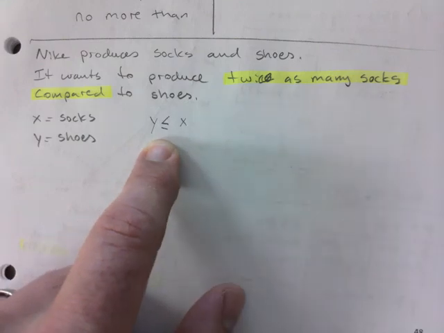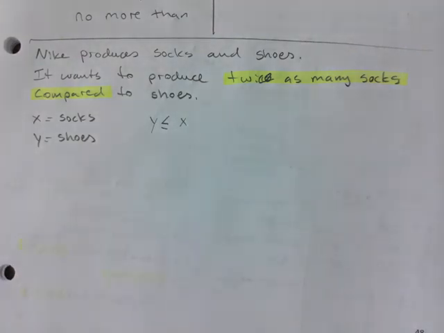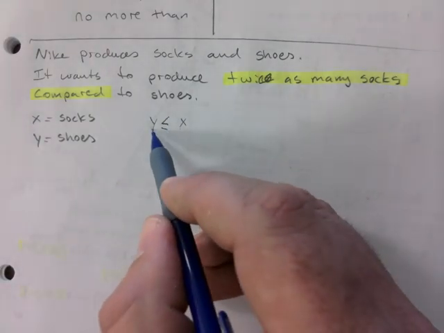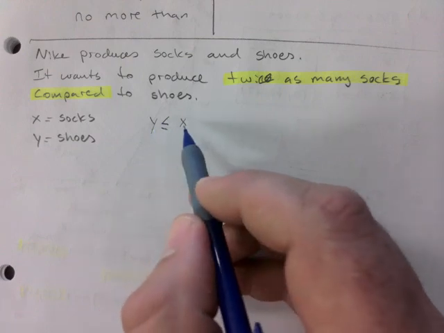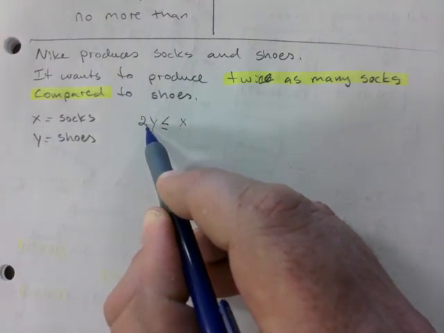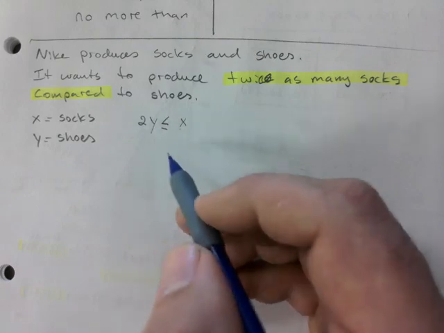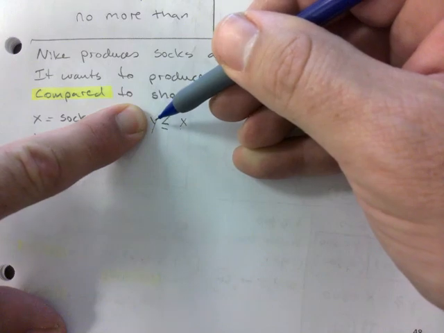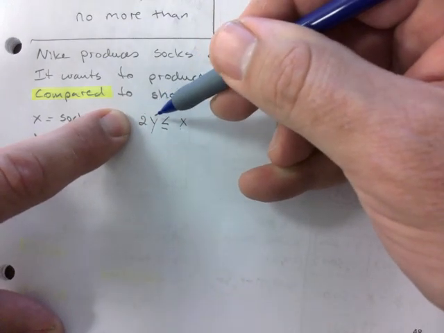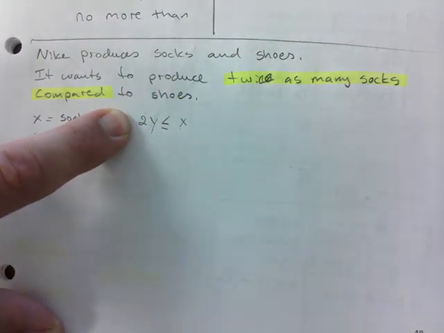That's the first thing you need to take into account. I think most of you can wrap your head around that one. But where does the 2 go? Twice as many means there's supposed to be a coefficient of 2 in front of one of them. These are my socks. These are my shoes. You want twice as many of these. So you actually put the 2 in front of the shoes. Because you're saying however many shoes you're making, so let's say you make 10 pairs, you want the socks to be 2 times 10. You want it to be twice as many as the other one.